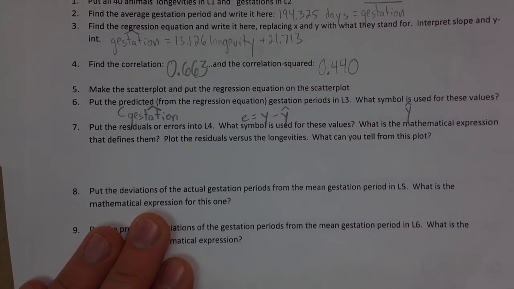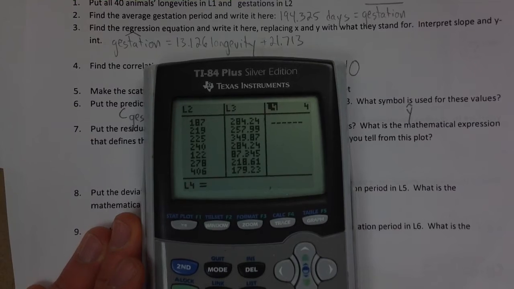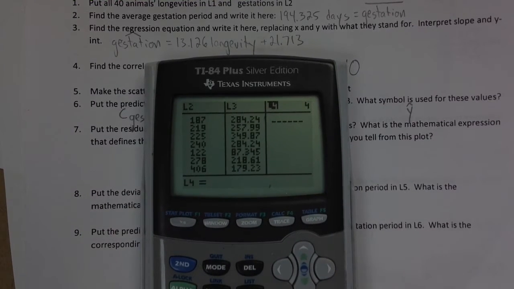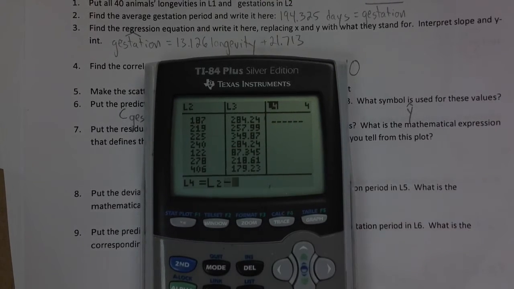Actual minus predicted. Okay, so go to the very top of L4, and you tell me what I should type. List 2 minus list 3. Actual y's are in L2. Predicted y's are in L3. Very good.